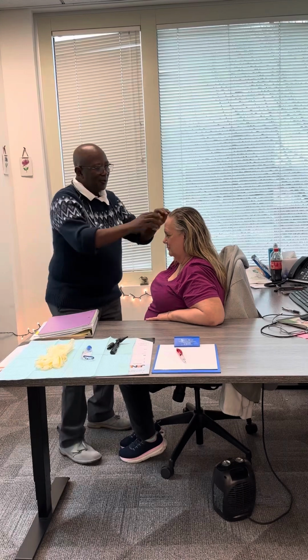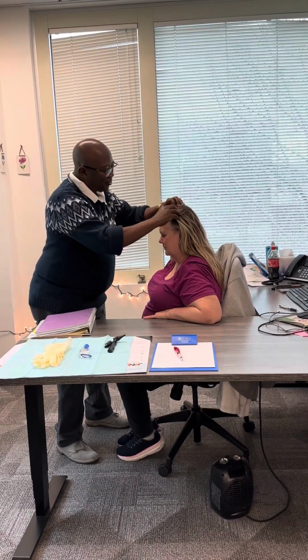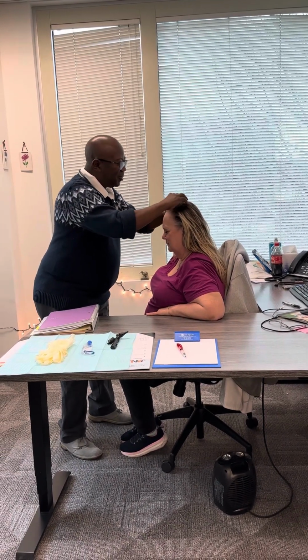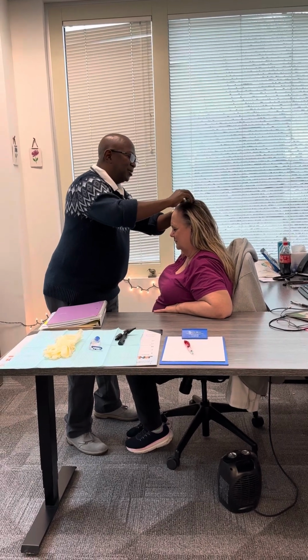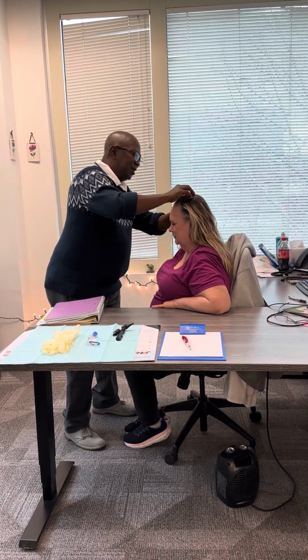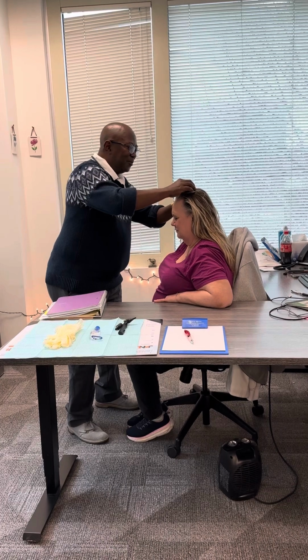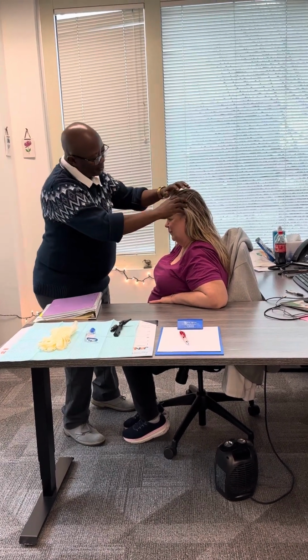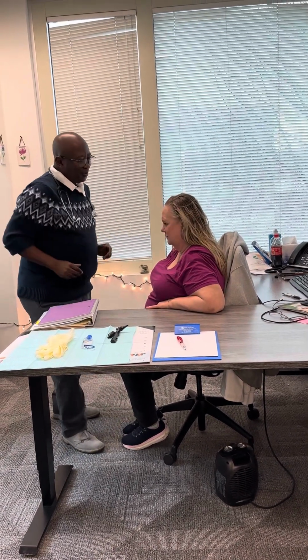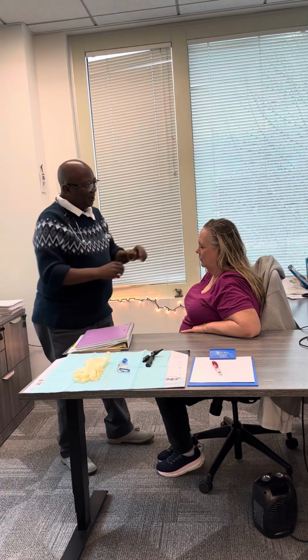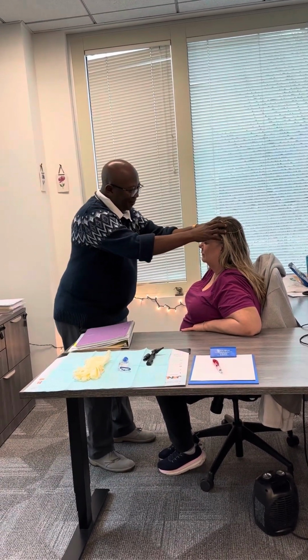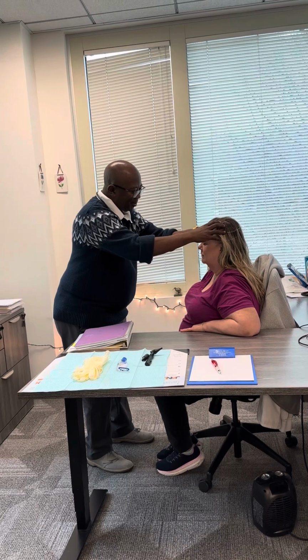I will also check the hair structures and in between the hair, the scalp and the skull completely, to make sure that you don't have any lesions in there.